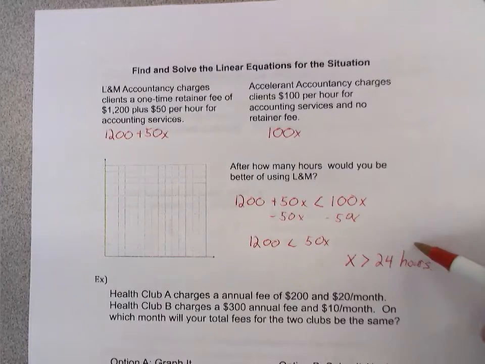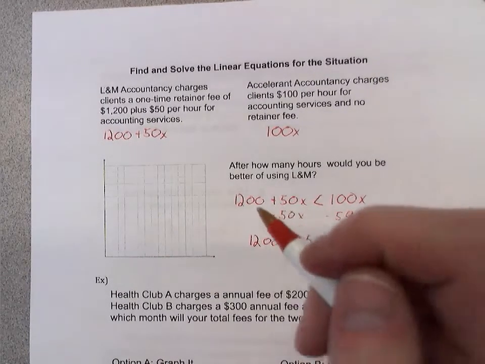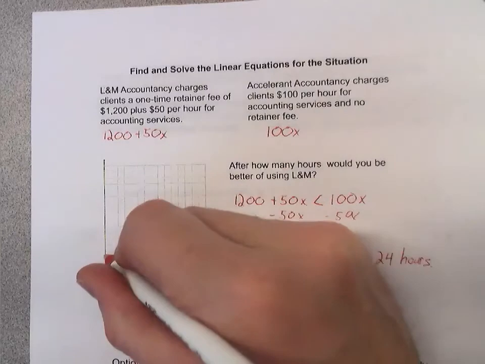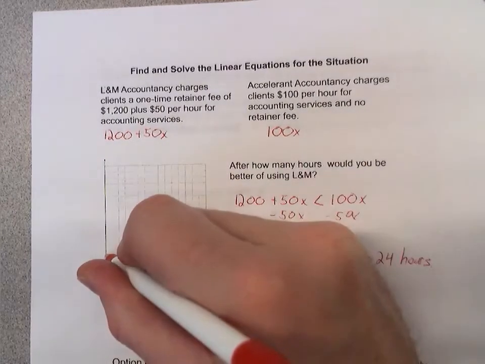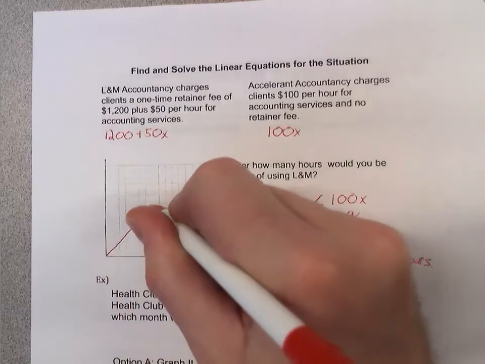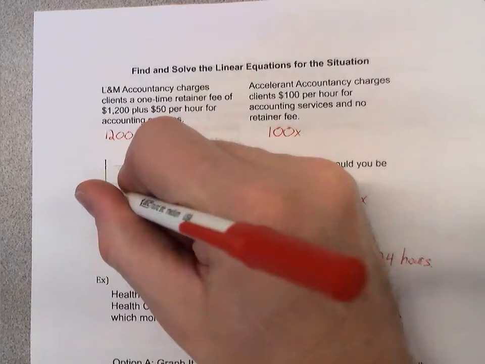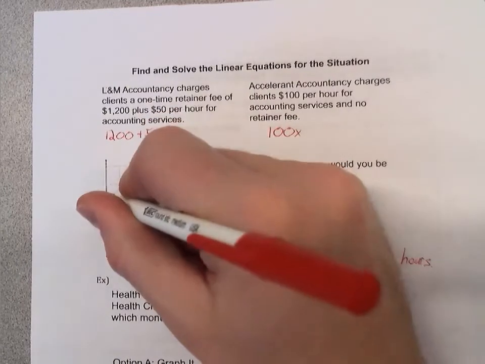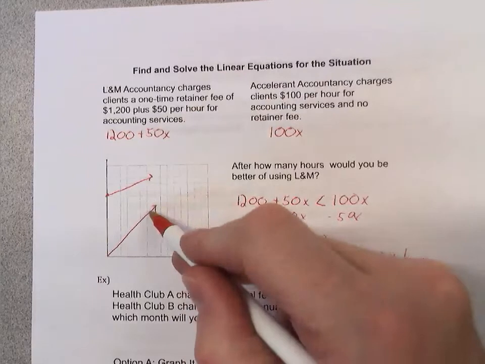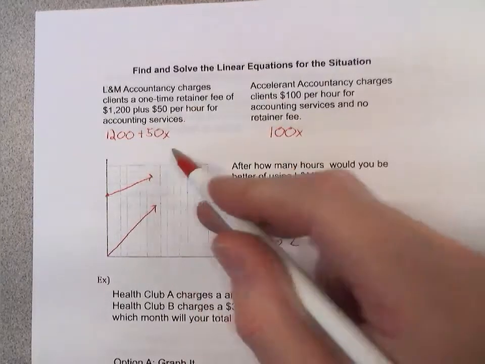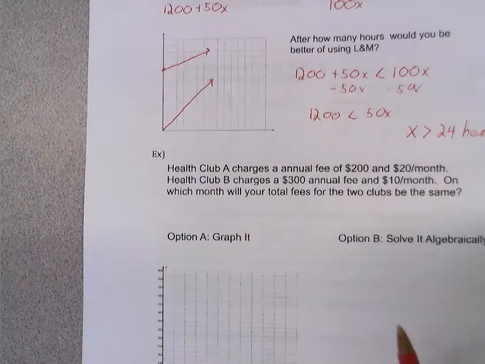And the way this would look on a graph is essentially the Accelerant accounting agency would start down here at 0, and it's going to be moving upward at some rate. And the L&M accounting would start somewhere up here, and that's going to be going up at some rate as well. And at some point, this line is going to cross the other one and be greater than that line. Okay? All right. Let's go to the next problem.